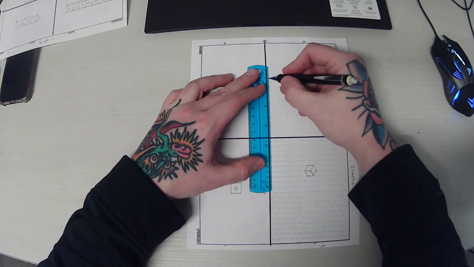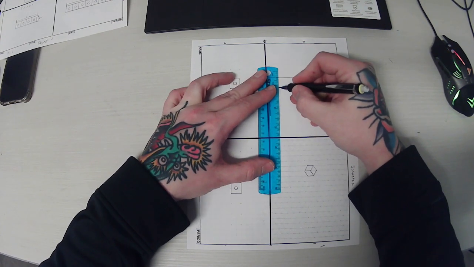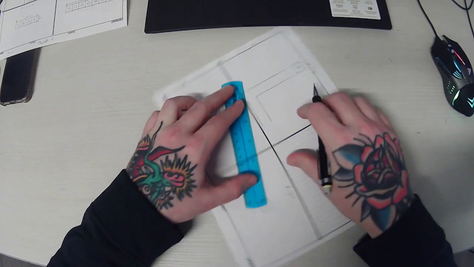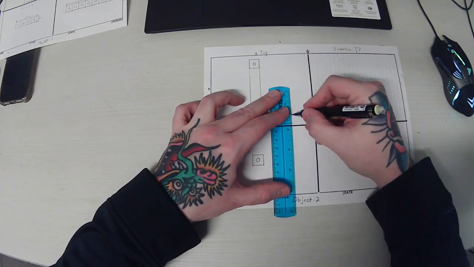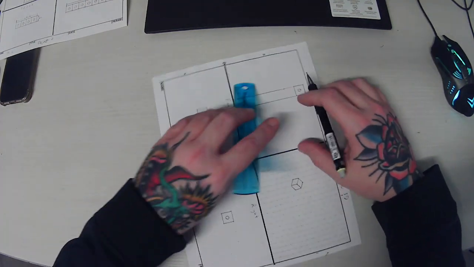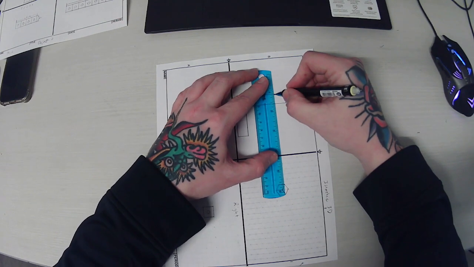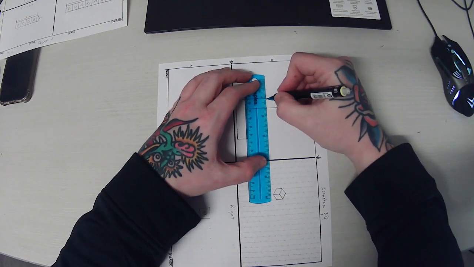All right, then I'm going to turn my paper. Line this up here. And I'm going to do this. All right, so then you can see I have the L shape that we're looking for. And then I'm just going to take my ruler and I'm going to connect the dots to make the squares, to make it look like the snap blocks, like this.